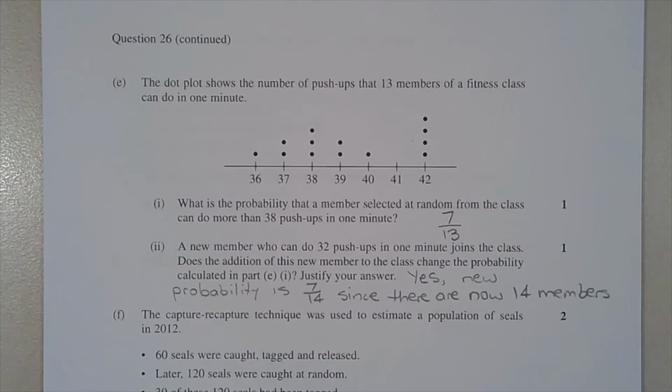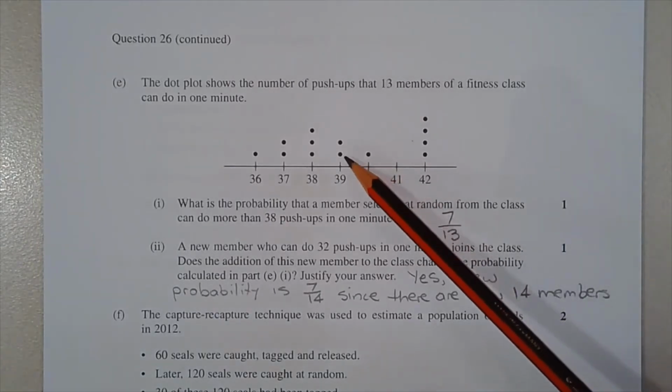Question 26E. The dot plot shows the number of push-ups that 13 members of a fitness class can do in 1 minute. Part 1. What is the probability that a member selected at random from the class can do more than 38 push-ups in 1 minute?